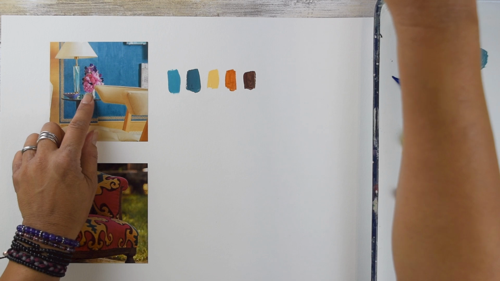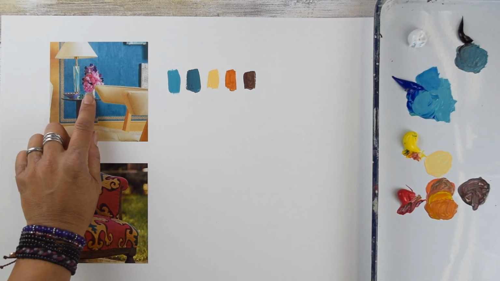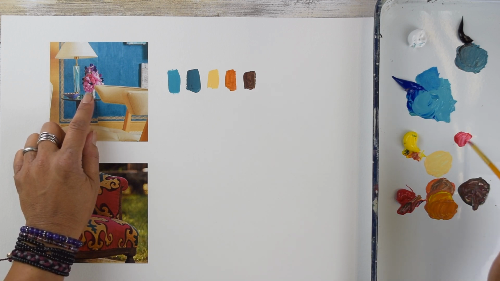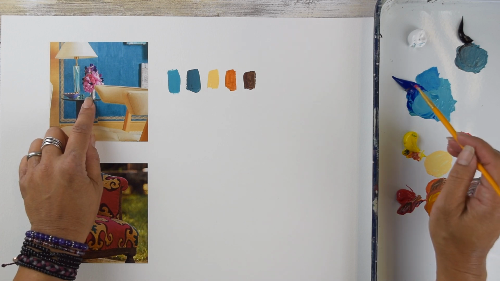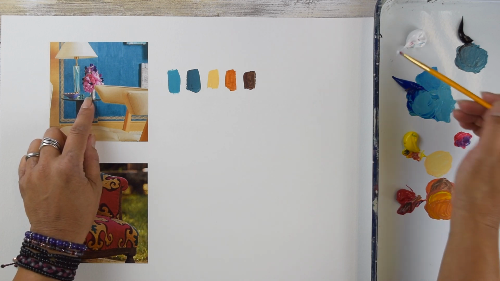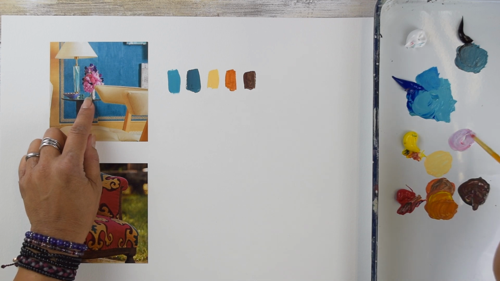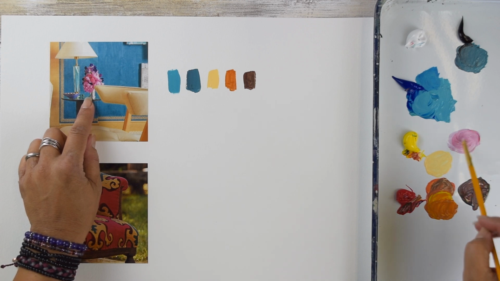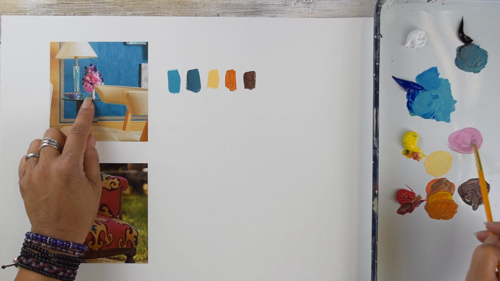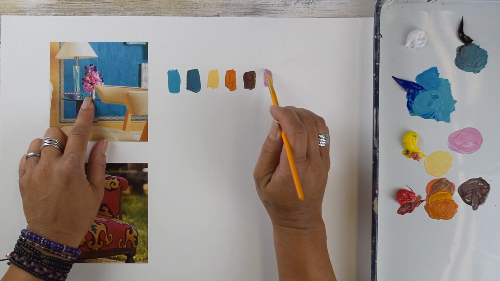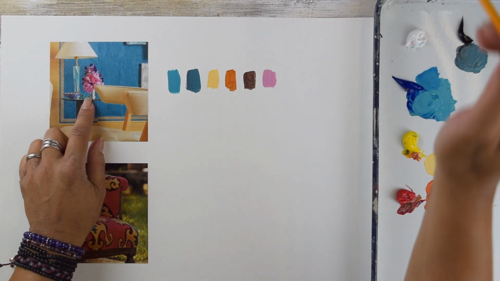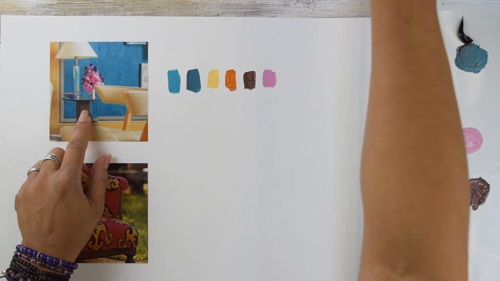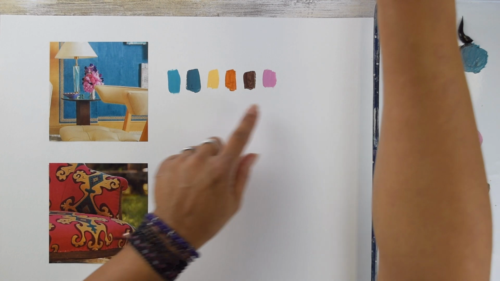Okay, so I'm going to try to do the pink, which is red and white, but I feel like there might be a little bit of lavender in there, so I'm just going to put a hint of blue in there and a lot of white. And then of course there's violet in there. So you can see what I'm actually going for when I'm creating.